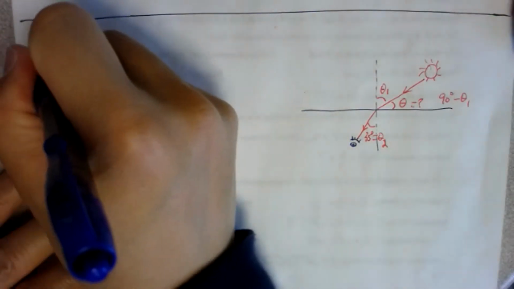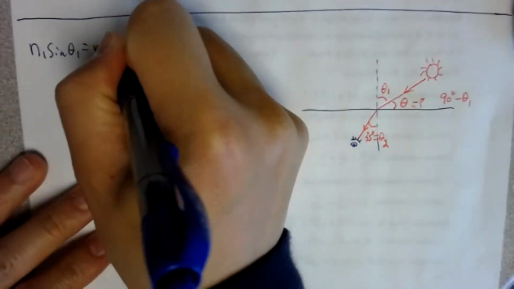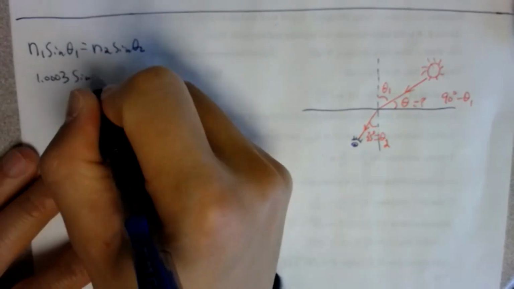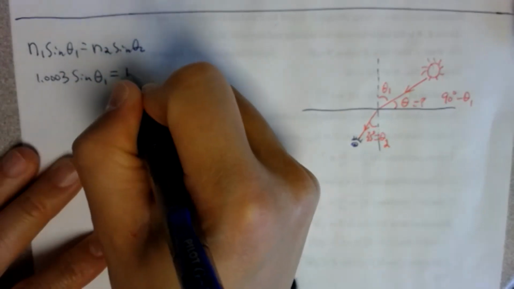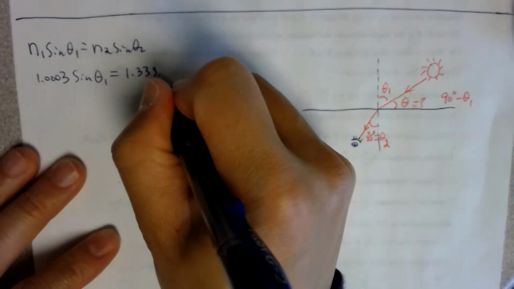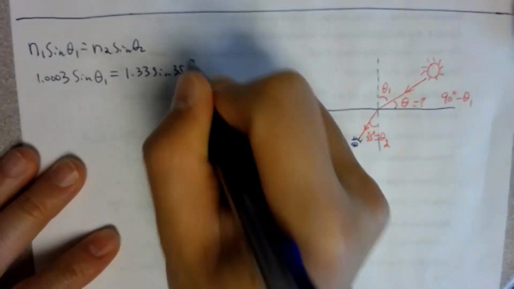You apply Snell's law: n1 sine theta 1 equals n2 sine theta 2. n1 is 1.0003, so 1.0003 sine of theta 1 equals 1.33 sine of 35 degrees.